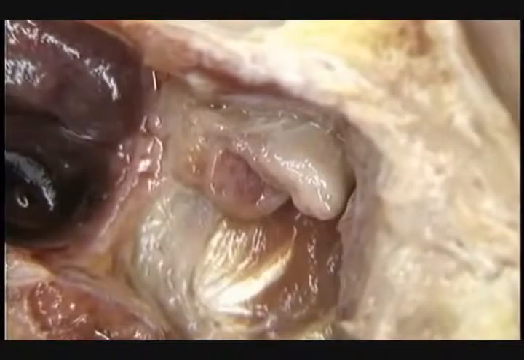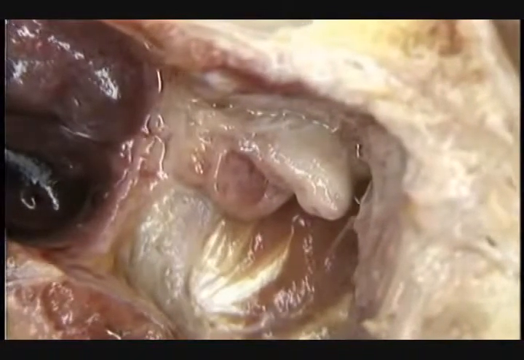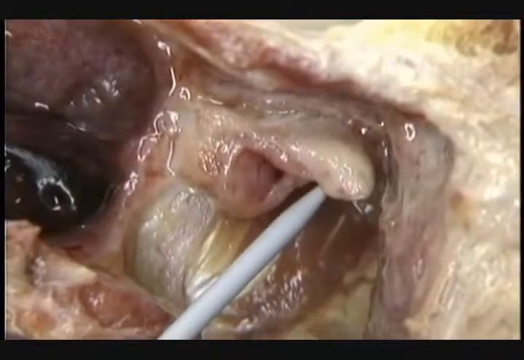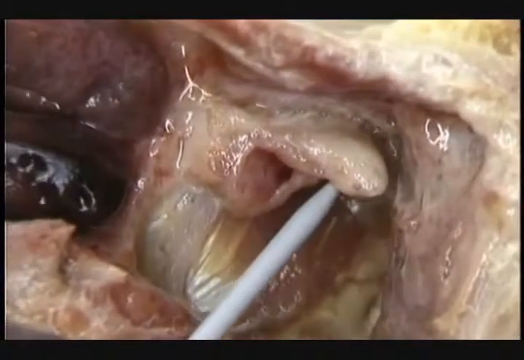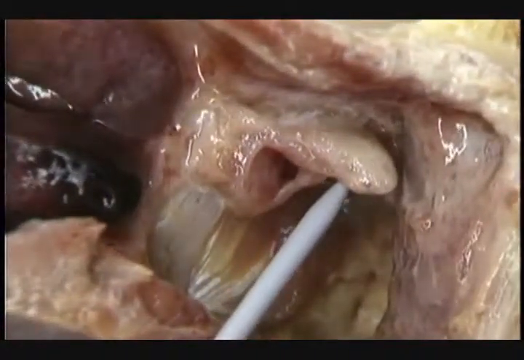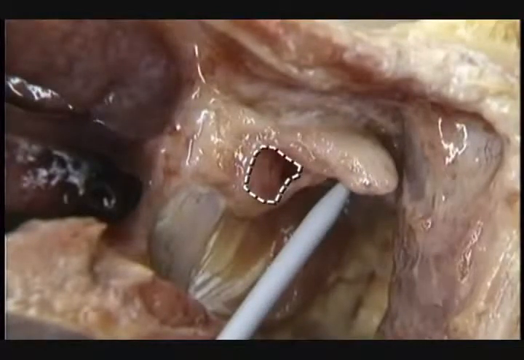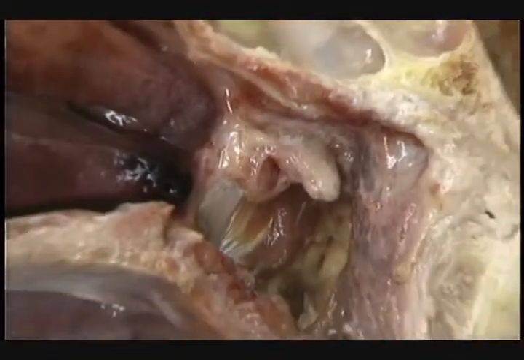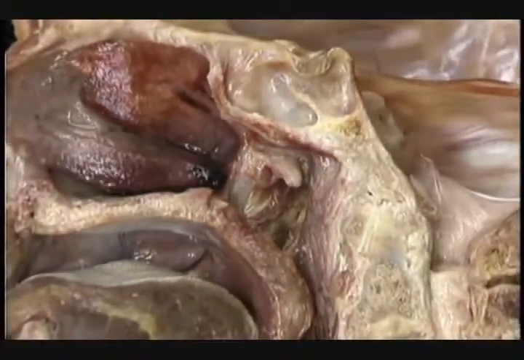Here's the end of the cartilage of the auditory tube. The cartilage doesn't form a complete tube. It's open on the underside. Here's the cut edge of the mucous membrane, which forms the real auditory tube. It passes backwards and laterally to reach the cavity of the middle ear.